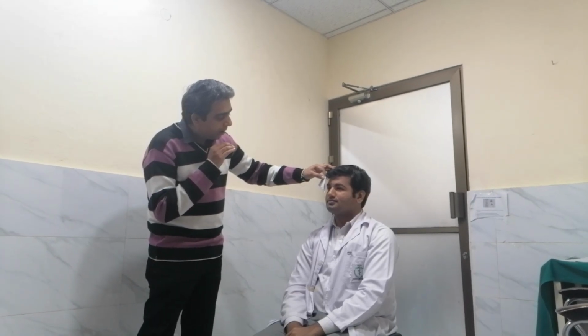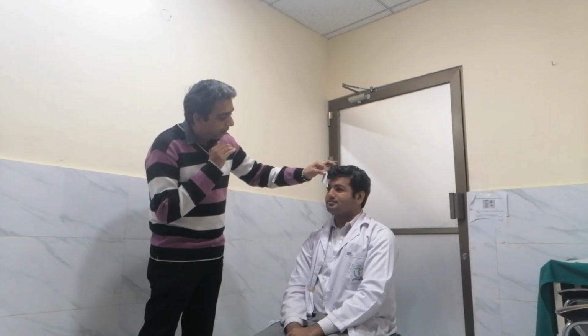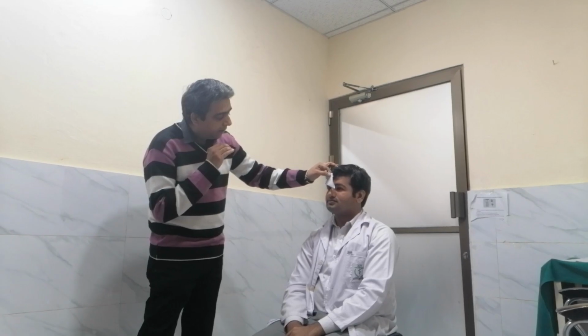So in the uncover and alternate cover test, in a normal patient there will be no movement of any eye, and in latent squint, which is usually bilateral, there will be movement in both eyes, but it will be very slight. It can be from outward to inward, or inward to outward.